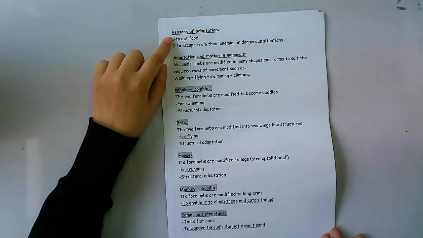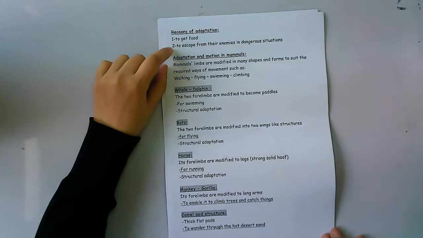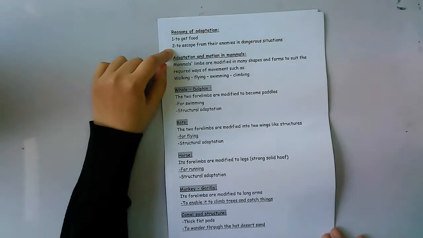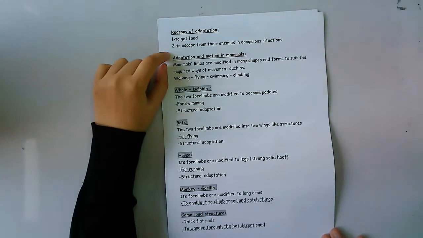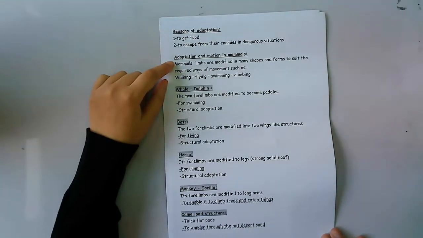Now we will study reasons of adaptation. Give reason: some animals make adaptation to get food, or to escape from their enemies, or to move in different environments to get food from the surrounding environment, or to escape from their enemies in danger situations. At first, we will talk about adaptation in animals, then adaptation in plants.